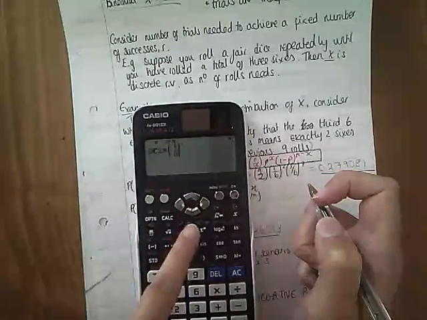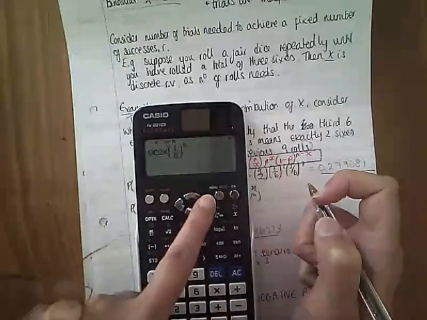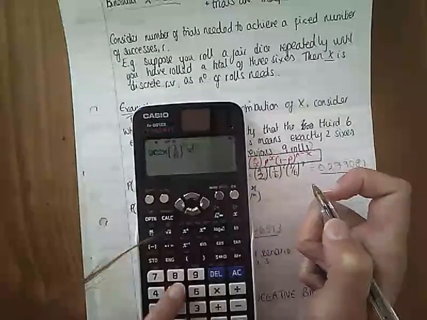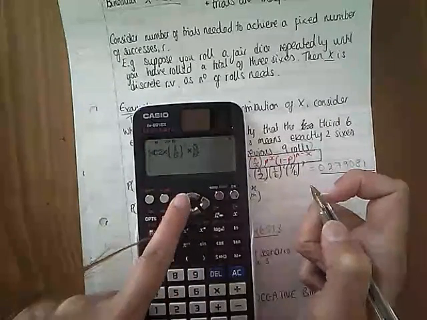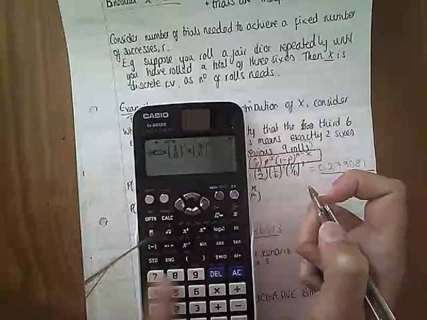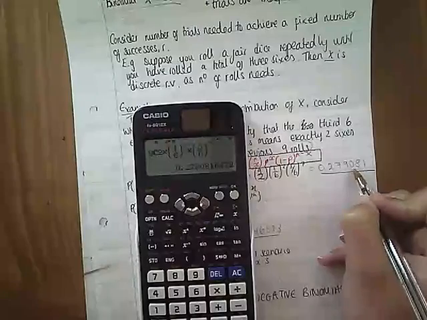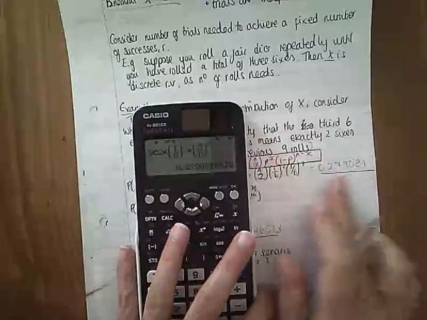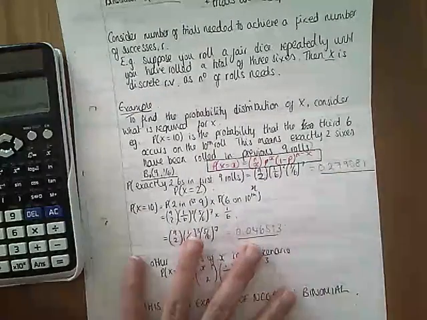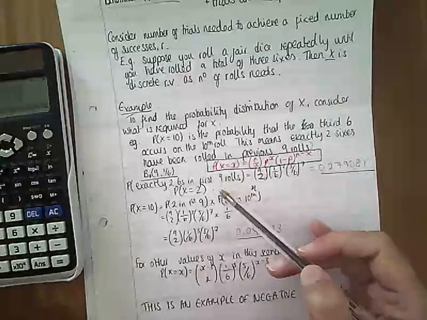It's a bit irrelevant what we get as our answer here, by the way. I'm just showing you how we do it. Times 5/6. Sorry, I'm being really slow. 5/6 to the power of 7. Okay, and you get this number here, 0.279081. Irrelevant what that is, I'm just talking you through it. So what we have just said is that the probability of getting 2 sixes in the first 9 rolls is that.